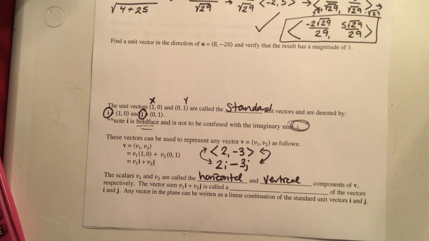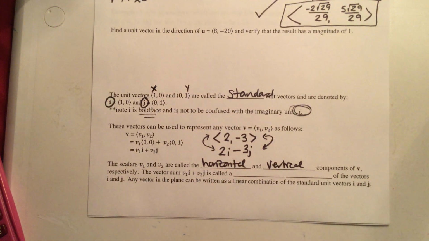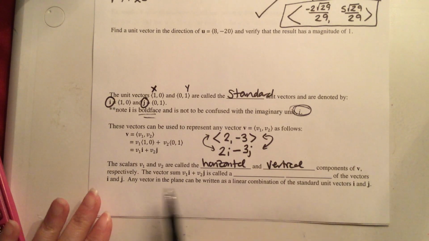For some silly, strange reason, your book did not introduce that relationship until here. So this should not be new for you. We're just going to fill in the blank because it's the point where the book said, hey, guess what? It's kind of like an ordered pair, but you guys are so smart. You already know this like days ago.